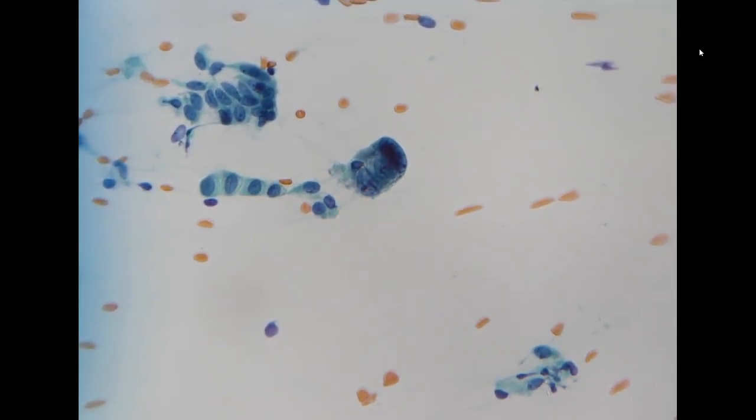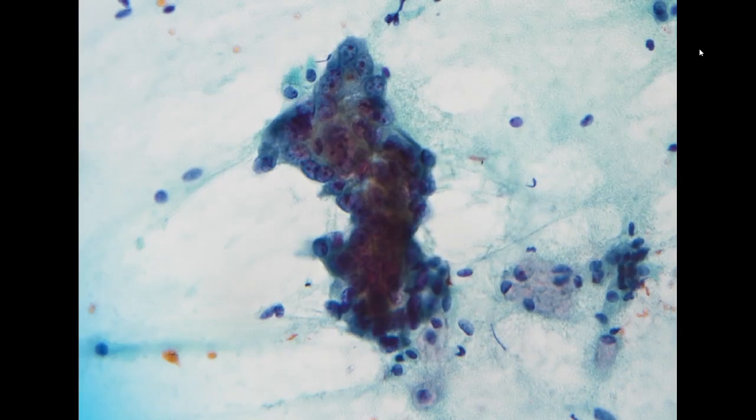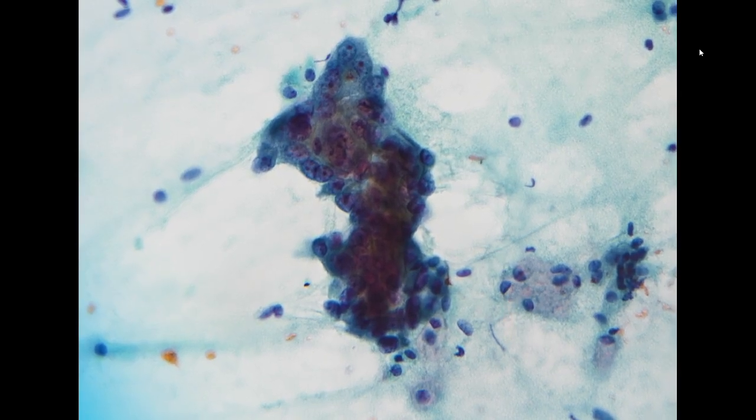This actually looks like adenocarcinoma. This one is even more obvious. If you see something like this in other places, you would call this adenocarcinoma. So this is a very typical extrauterine adenocarcinoma pattern.